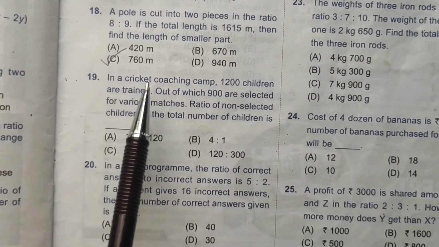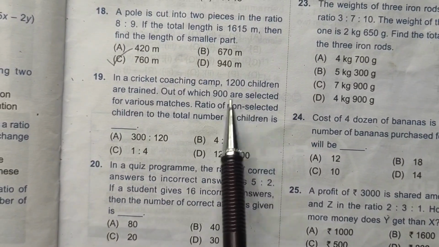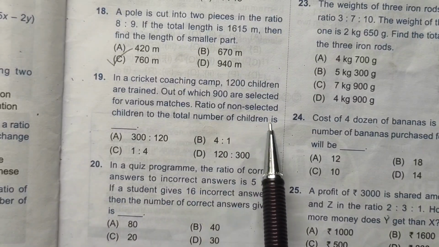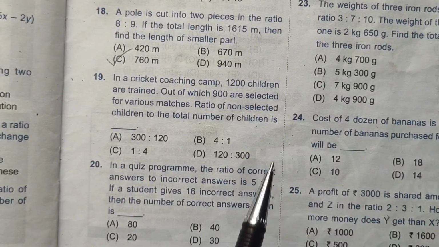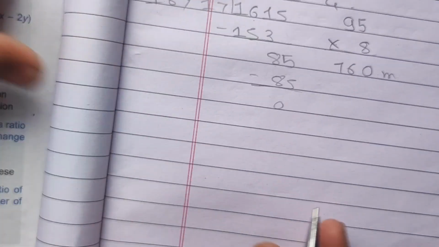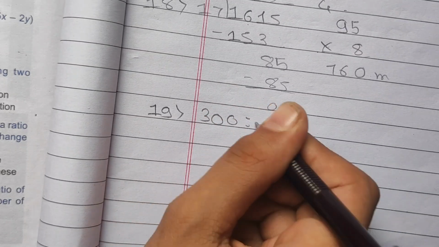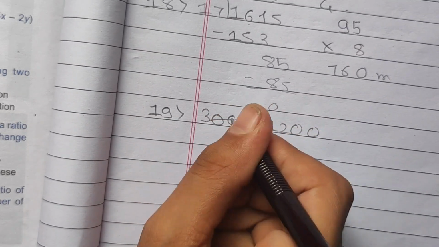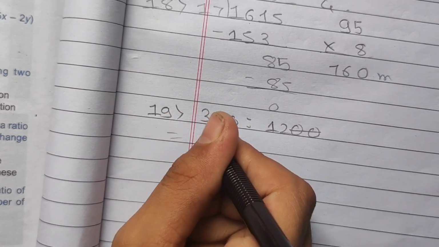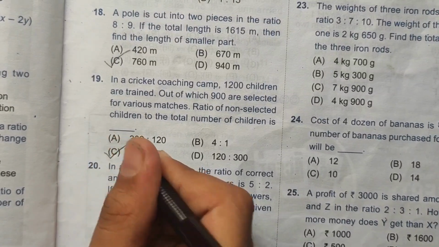Now 19th question. In a cricket coaching camp, 1200 children are trained, out of which 900 are selected for various matches. The ratio of non-selected children to the total number of children is dash. So the non-selected children will be 300 and total children are 1200, which means 300 is to 1200. If we cut 2 zeros from both, we know that 3 4s are 12, which means the ratio will be 1:4. So the correct answer here will be option C.